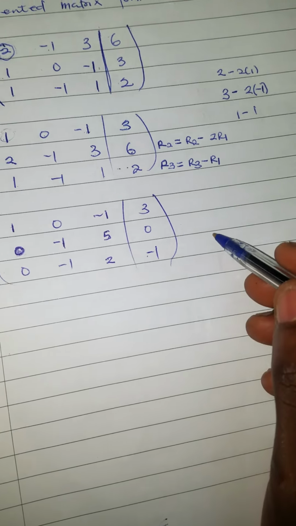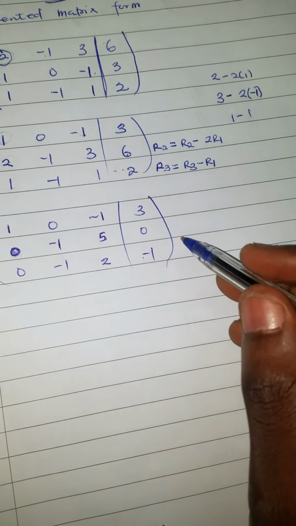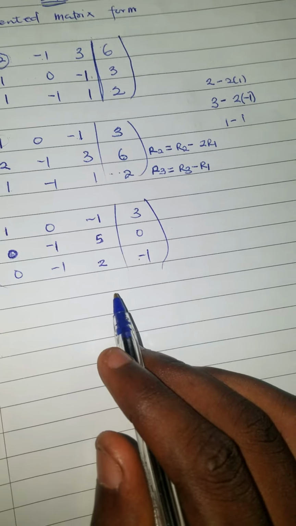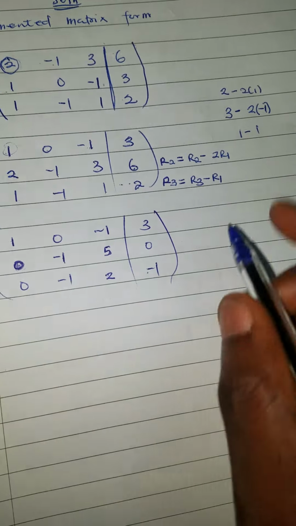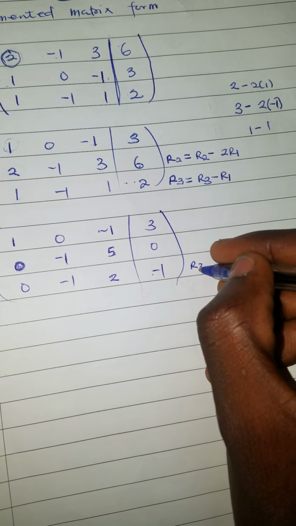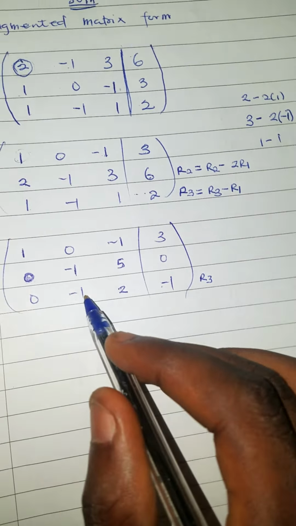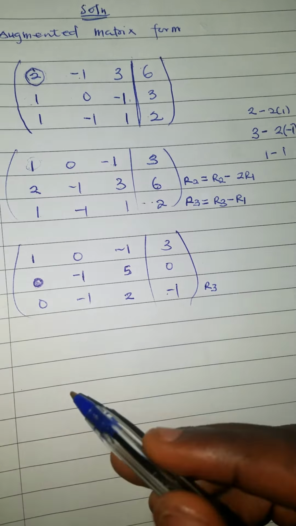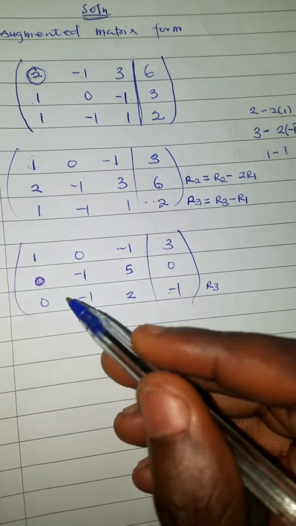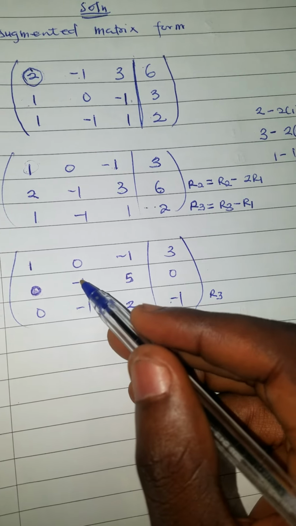So to do that, we have the third row to work with. But I told you, whatever element we are working with reference to, you have to make that element positive 1, not negative 1.